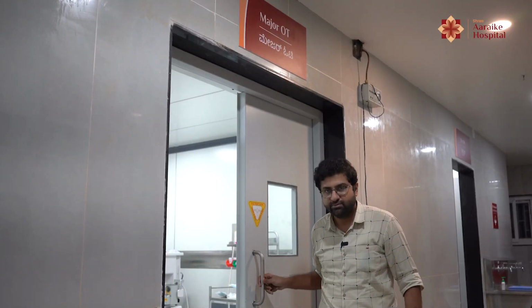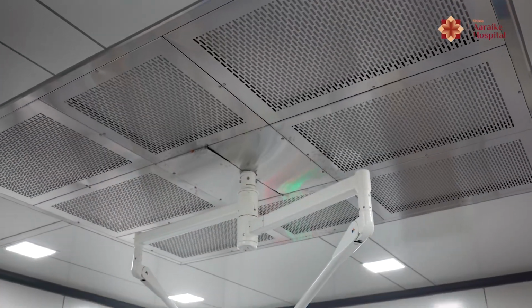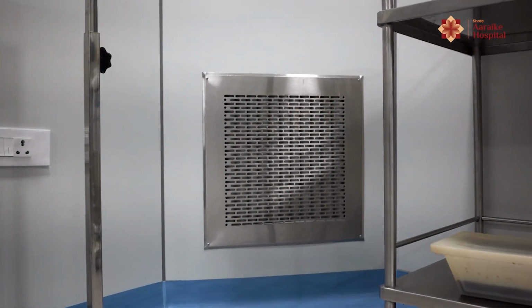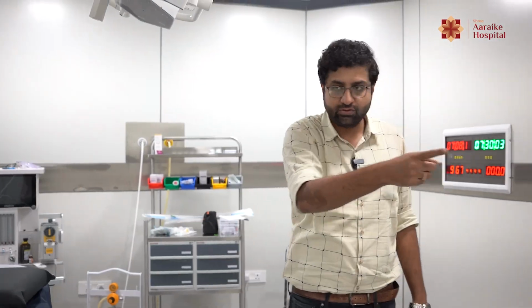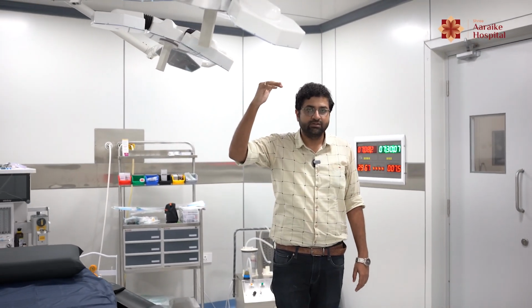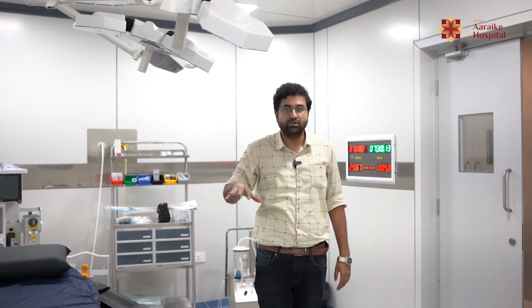So we can walk through. So we shall move into the major OT. So we have a laminar flow modular OT. So why we call laminar is because it has a central flow, and these are the 4 exit points. So the air will come through a laminar. It is a HEPA filter. So the air is almost purified to a micro level. So we get a very purified air so that there should be no cross infection.